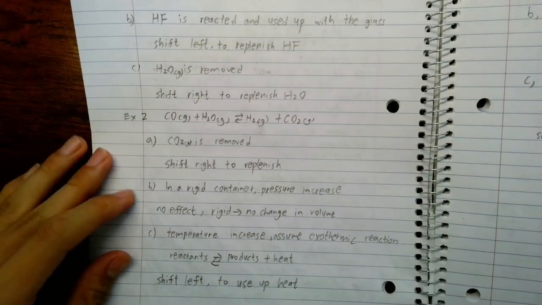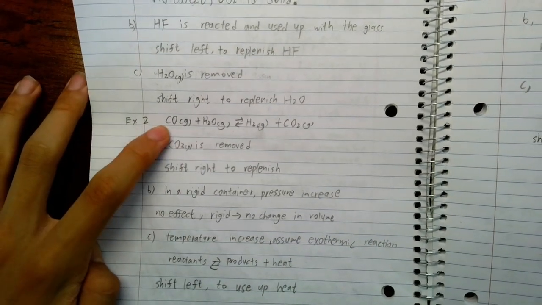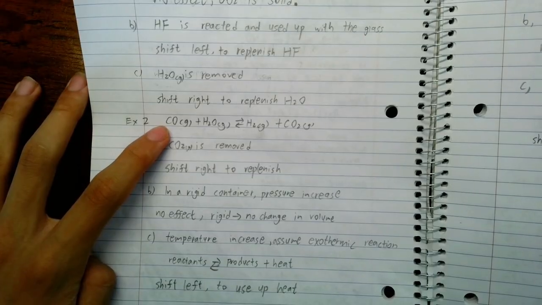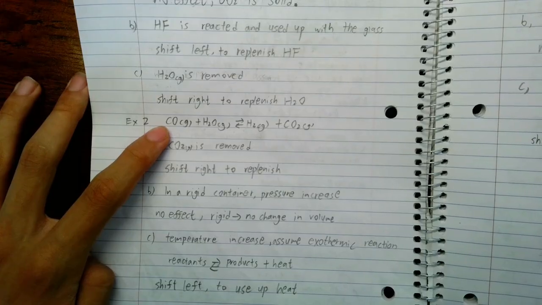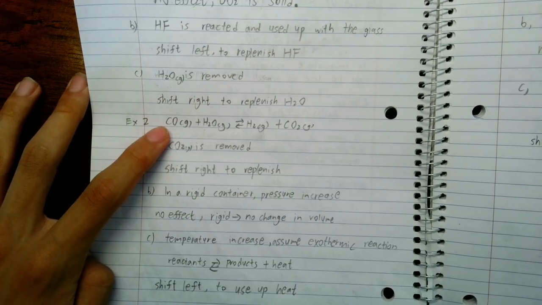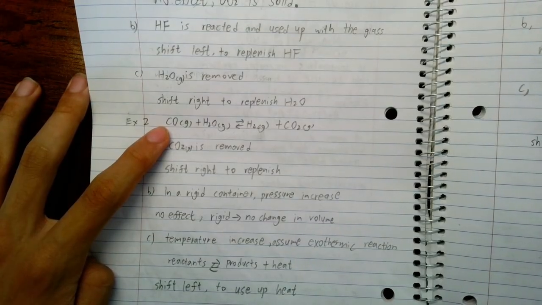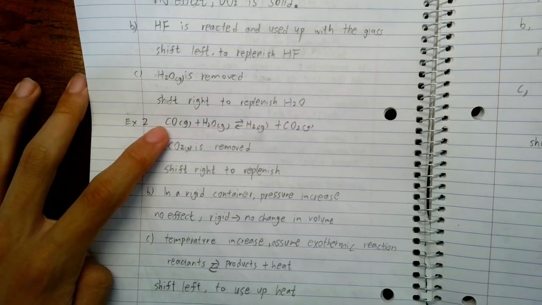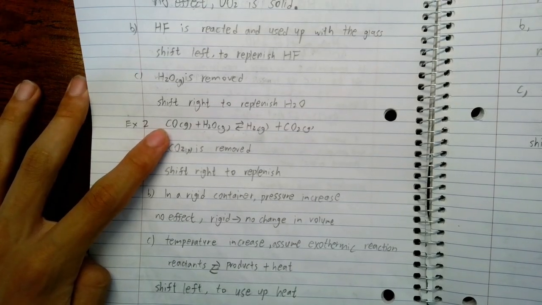If we take a careful look at the reaction, we will observe that there is an equal amount of gas molecules on the reactant and the product side. Therefore, it doesn't matter which way you shift, the partial pressure produced by the system is the same, according to the ideal gas law.